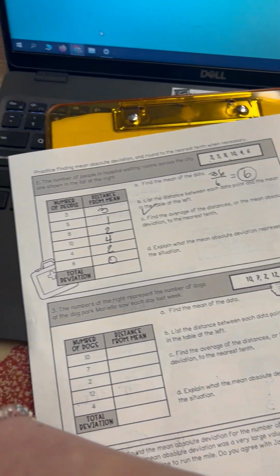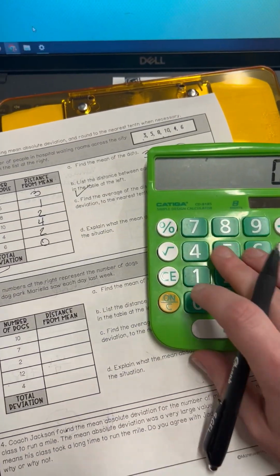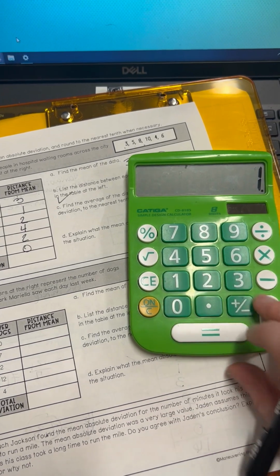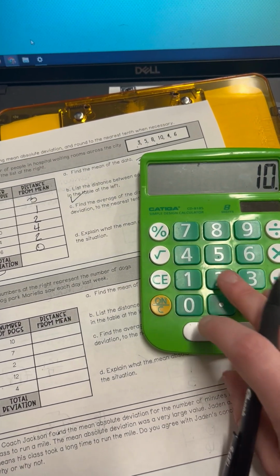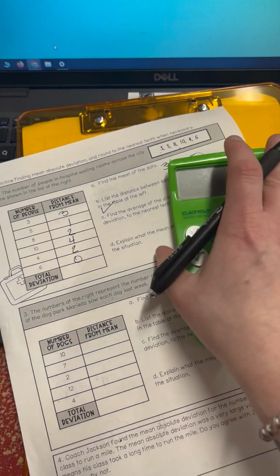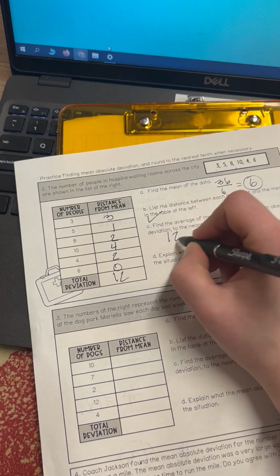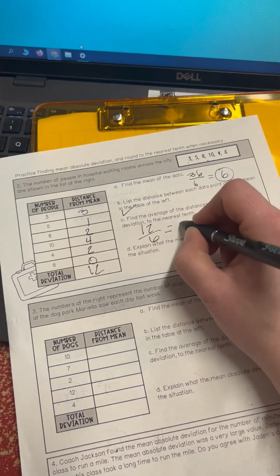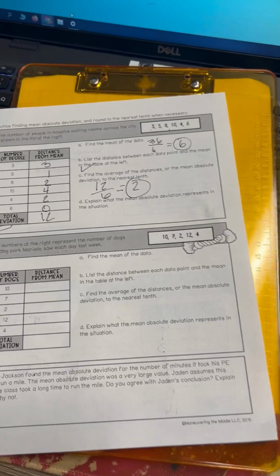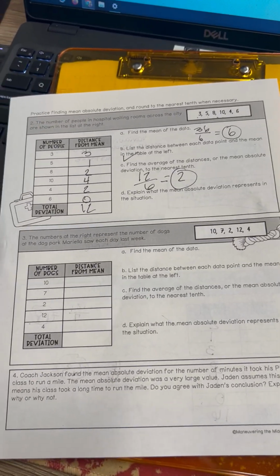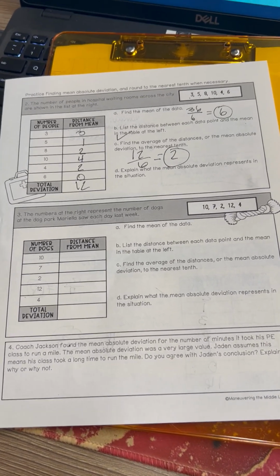And now we need to find the average of that distance, which is our mean absolute deviation. So 1 plus 3 plus 2 plus 4 plus 2 is 12. So my total deviation is 12. 12 divided by my data points of 6 is 2. So again, that means that the average distance from the mean is 2 people.